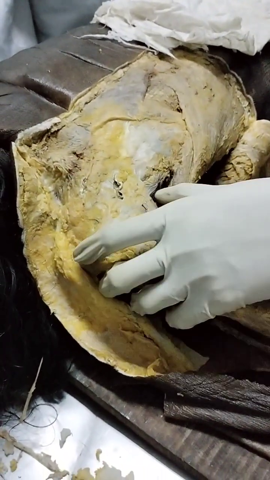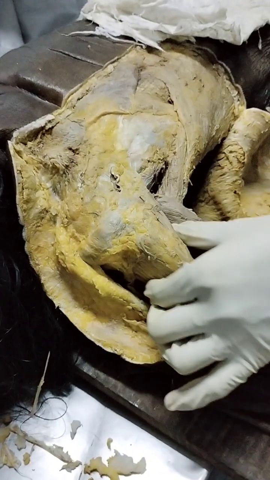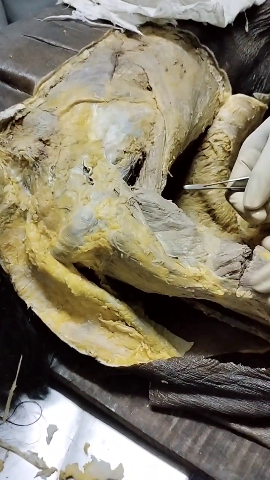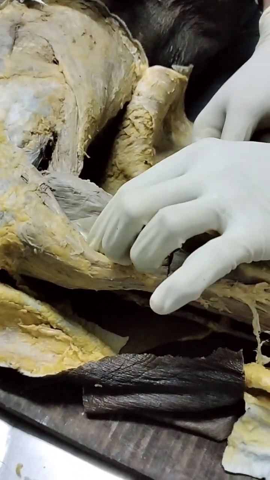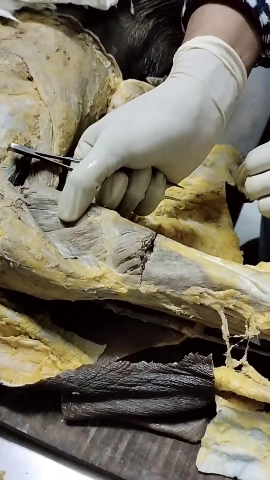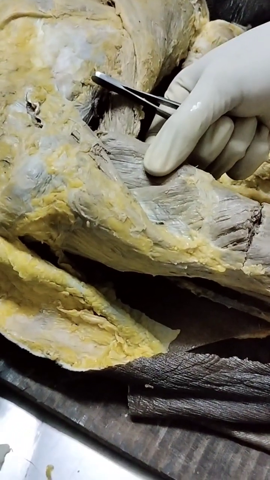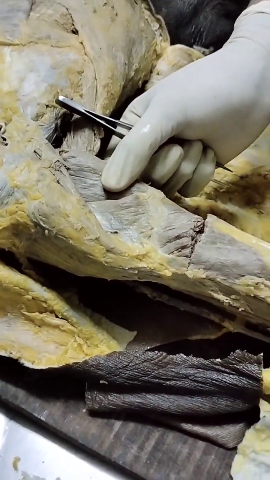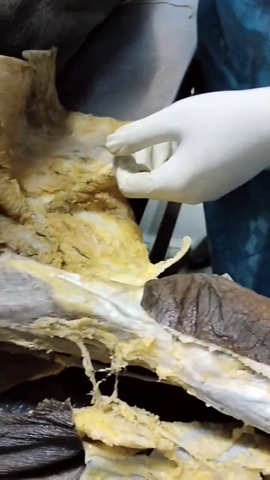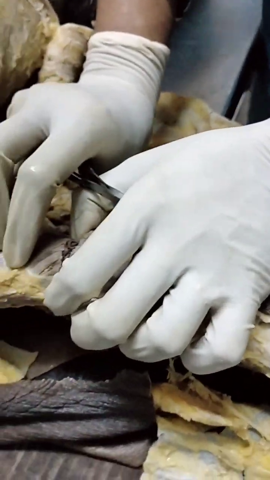So we are discussing the arm over here. Okay, what is this muscle? Deltoid. Okay, and what is this muscle? Triceps. Okay, then what is this head? Long head of triceps. Short head of triceps, lateral head of triceps. Okay. And deep is the medial head.